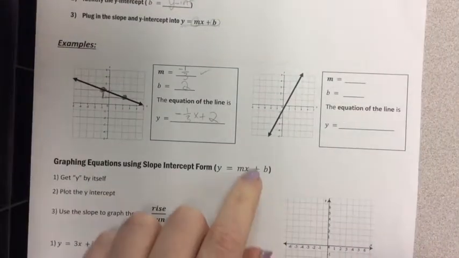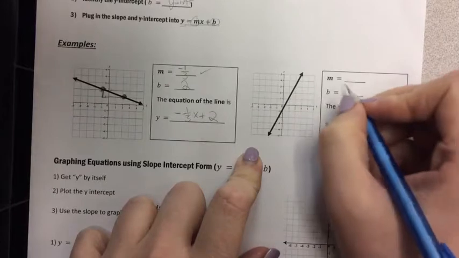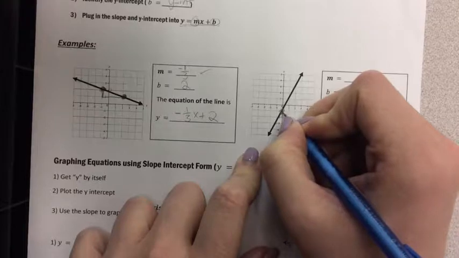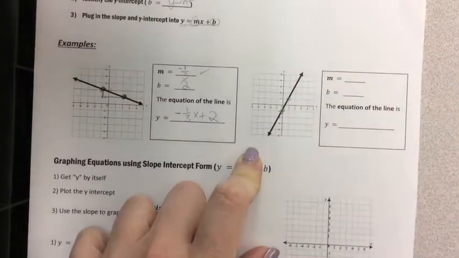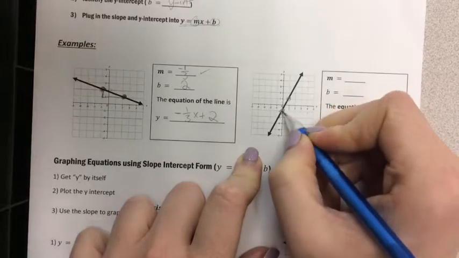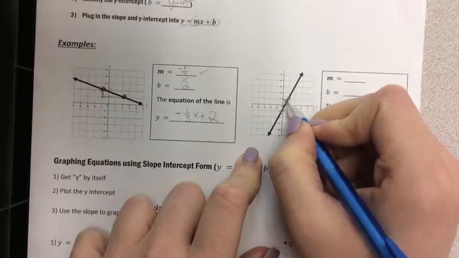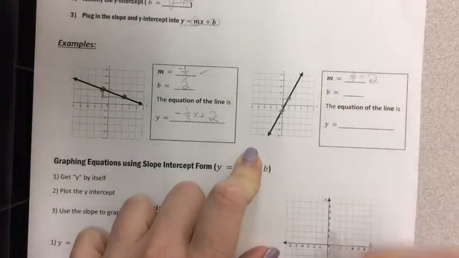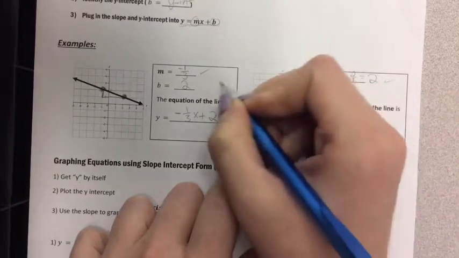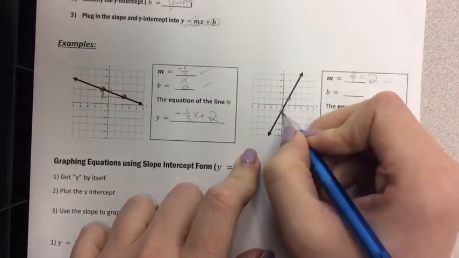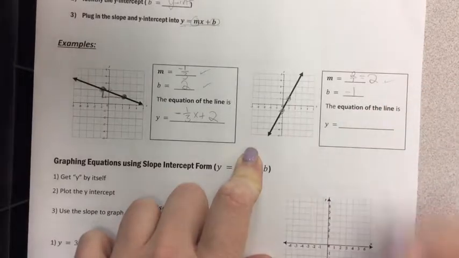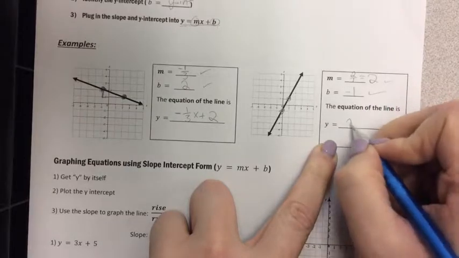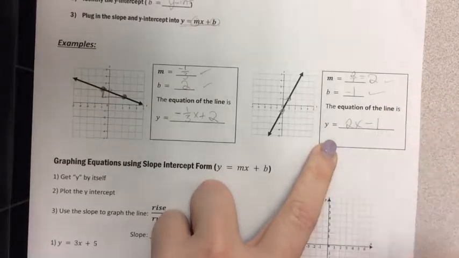Alright, so let's go to our second example. So again, we need to pick 2 points. Okay, so we're going to go again left to right, so we go up 2 and over 1. So our slope is 2 over 1, or that could be simplified to 2. Okay, so then b, our y-intercept, looks like it's hitting at negative 1. So we got both of our pieces, so then we write in our equation. So y equals 2x and then minus 1.